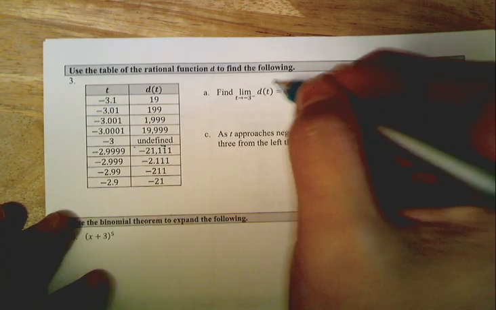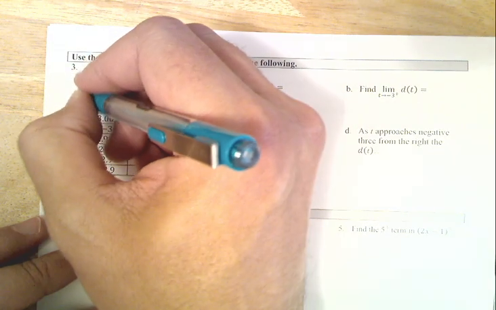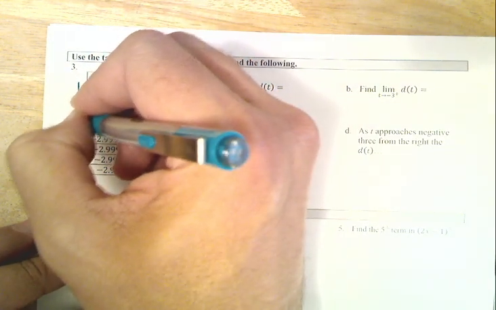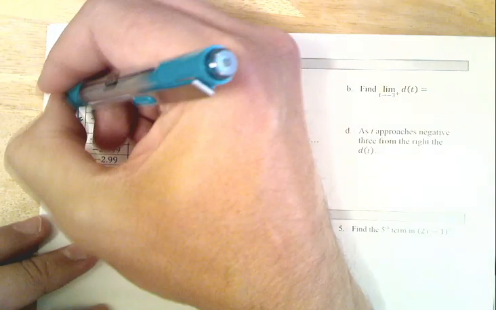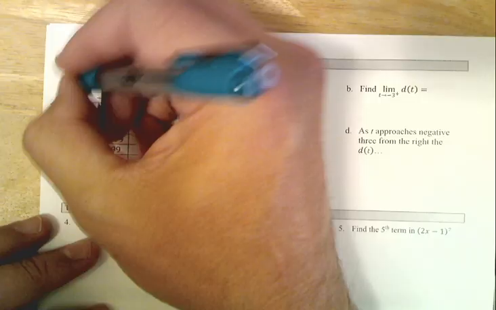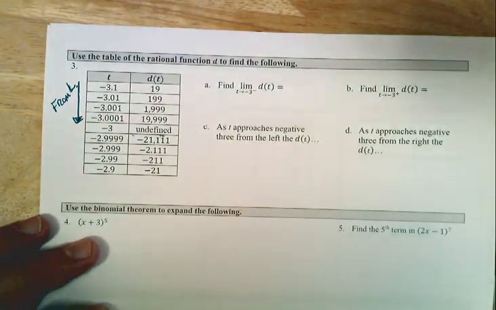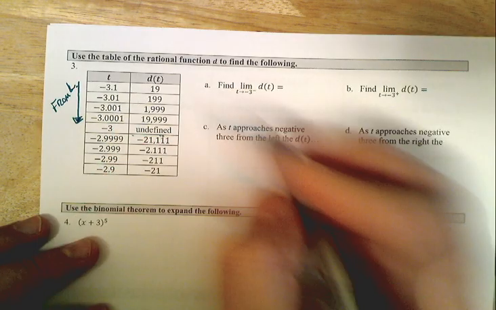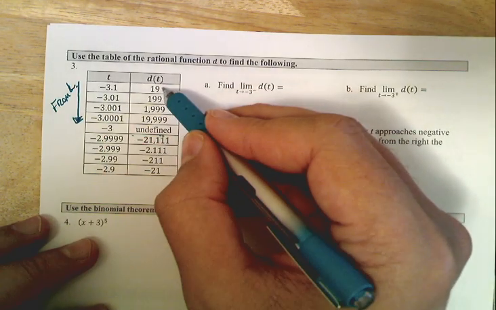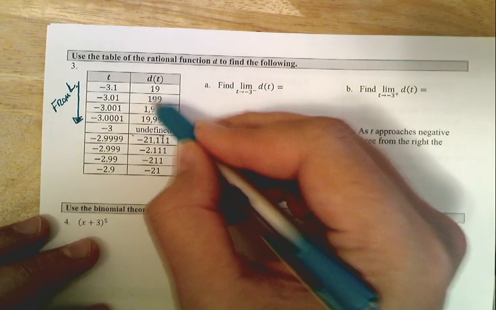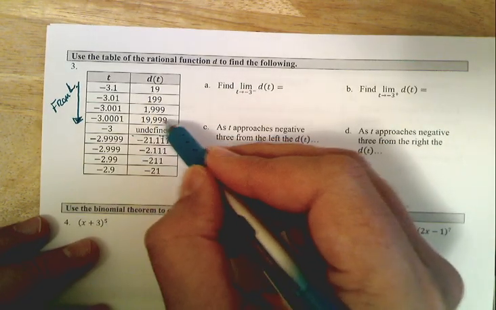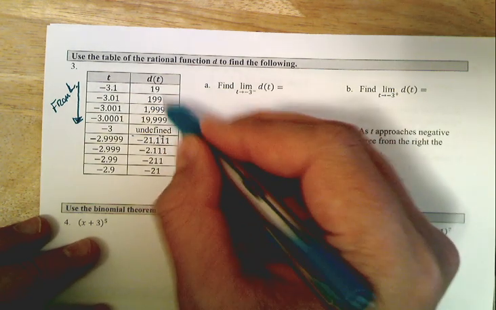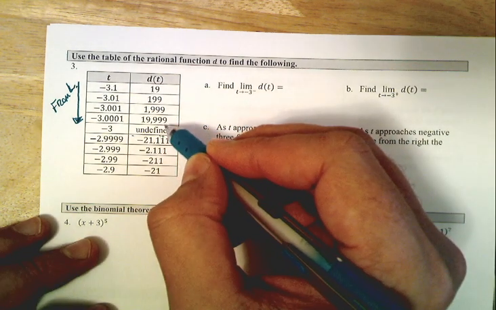So as we approach from the left, let's see if I can color code these. From the left is what happens as I'm approaching -3 from this direction. So -3.1 is pretty close. -3.01, that's getting closer and closer. And I can see that this is getting larger and larger. So 19, 199, 1999, 19,999. These numbers are jumping up bigger and bigger and bigger.